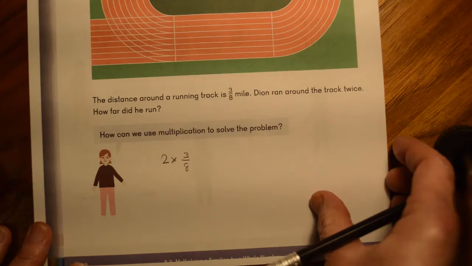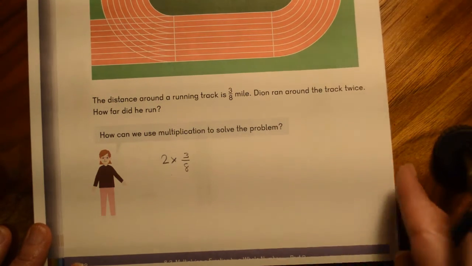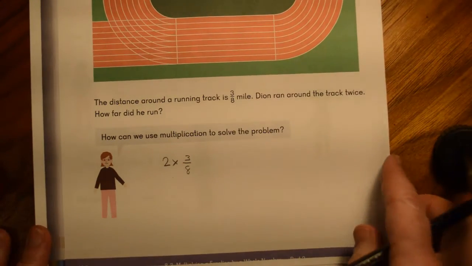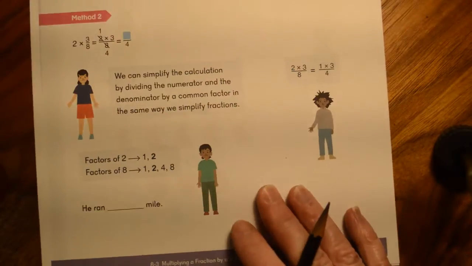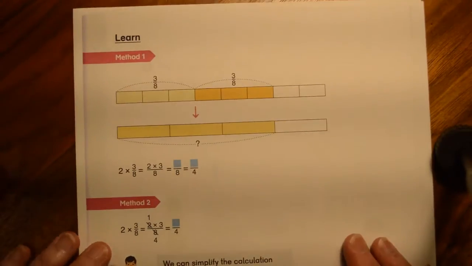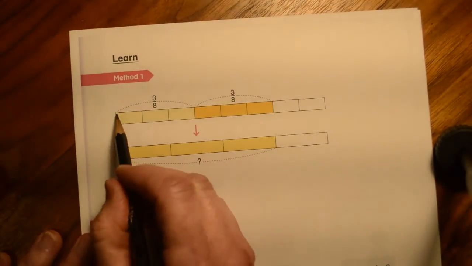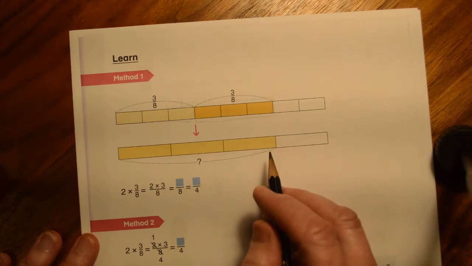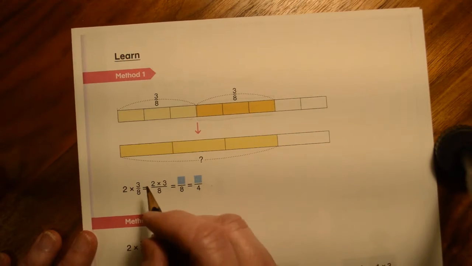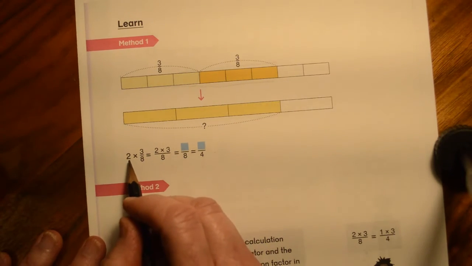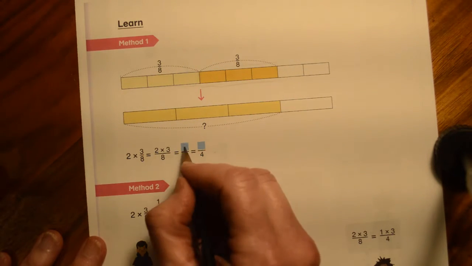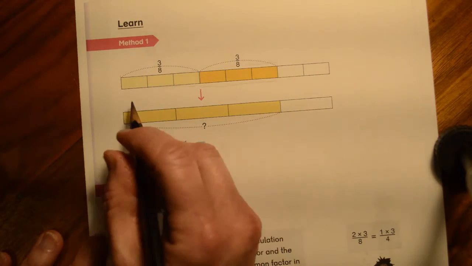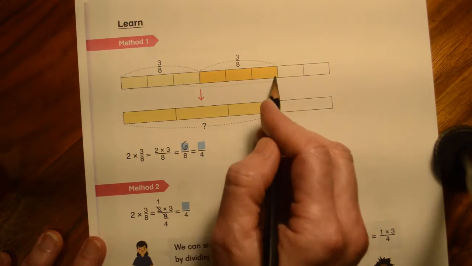All right, let's look at the top of the next page because they are going to start telling us methods that we can use. So the first method that they look at is to just say, well, here's 3/8 and here's 3/8. And if we do that twice, all right, so they're just going to do 2 times 3/8, they get 6/8. 1, 2, 3, 4, 5, 6.